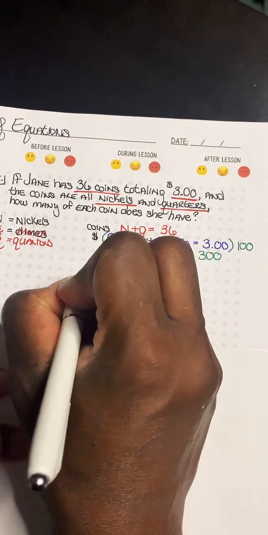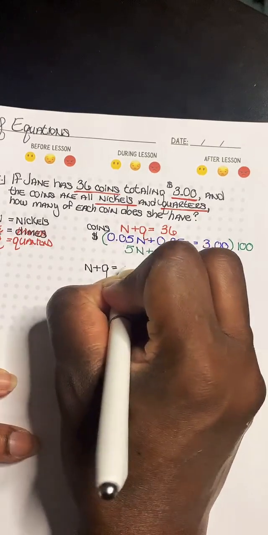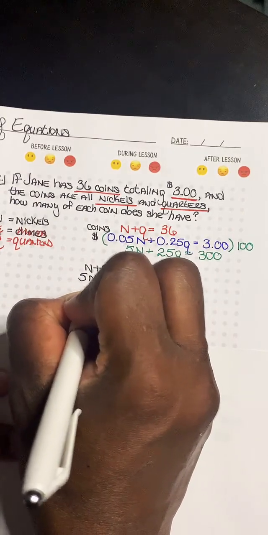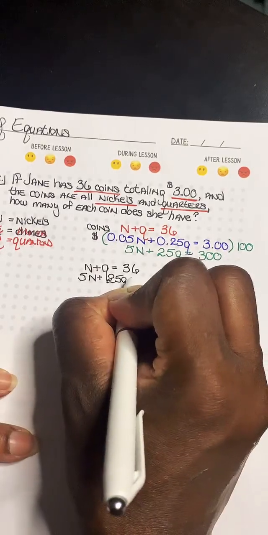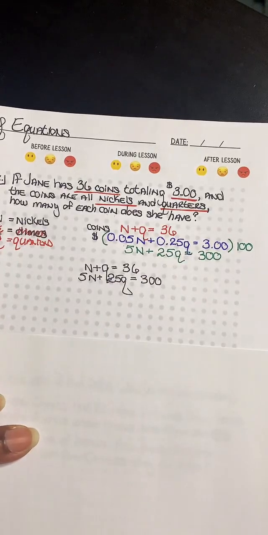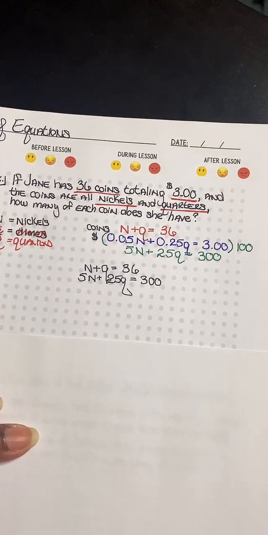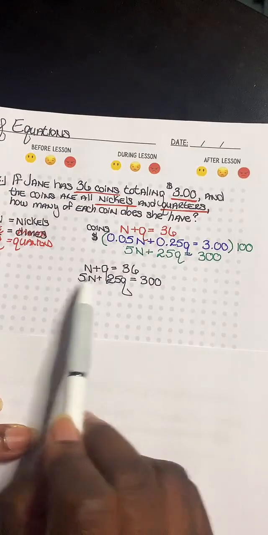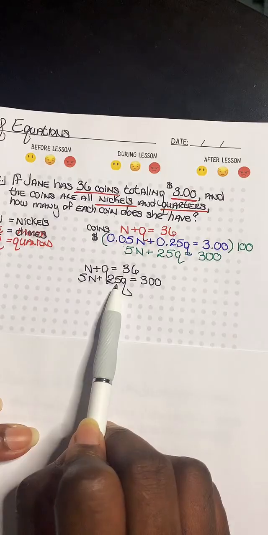So if we want, let me rewrite. We either have n plus q is equal to 36, or we have 5n plus 25q is equal to 300. If I want to solve this by elimination, I could multiply that top equation by either a -5 or by a -25.